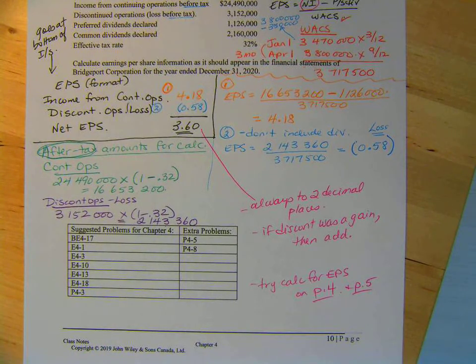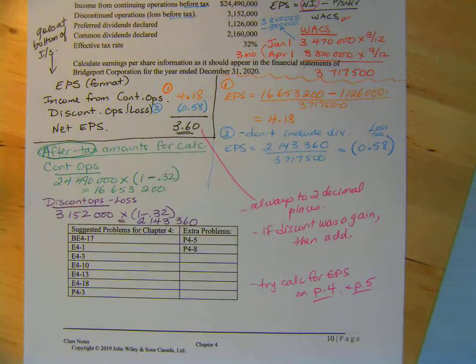Okay, so that was chapter 4. A lot of review and new little parts for each piece. So you've got the income statement, the comprehensive income statement, statement of retained earnings, statement of changes in equity, the whole big thing, and earnings per share.